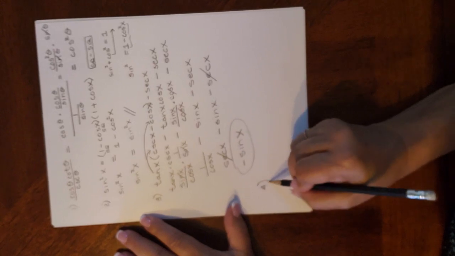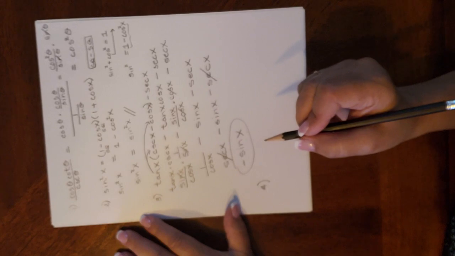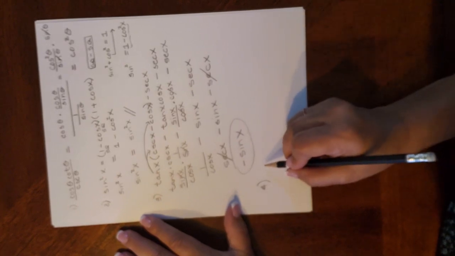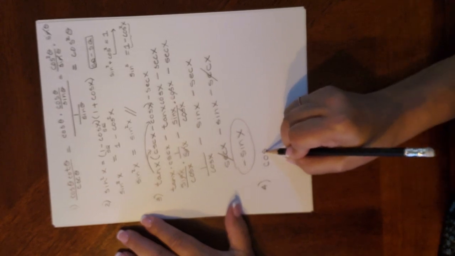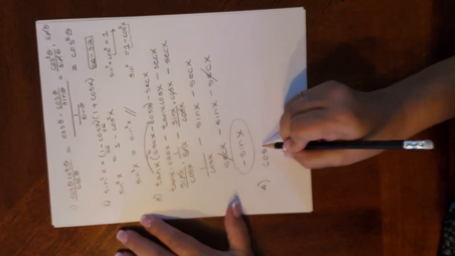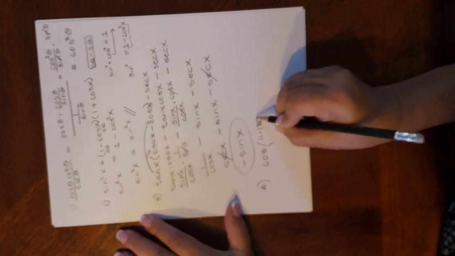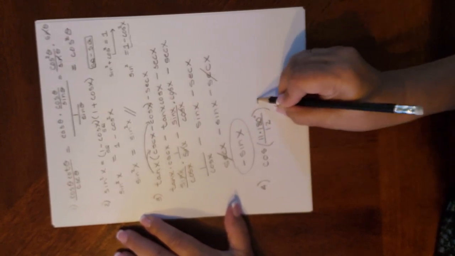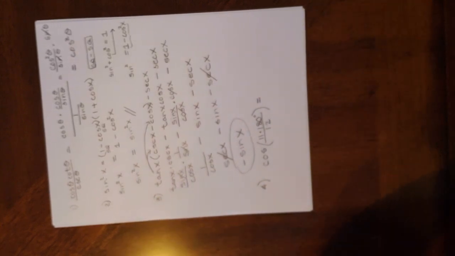Okay, problem number 4. Use an appropriate identity to find the exact value of the expression. I think the first thing I'm going to do, just to bring you into more familiar territory, is to change the 11 pi over 12, the radian type angle, into degrees. So I'm replacing the pi with 180, dividing by 12. Put that in your calculator: 11 times 180 divided by 12.